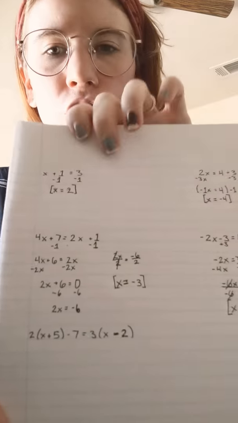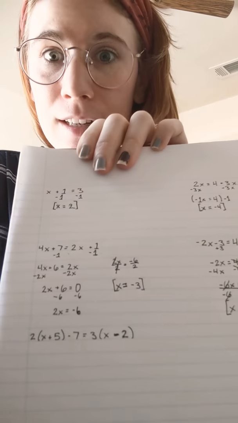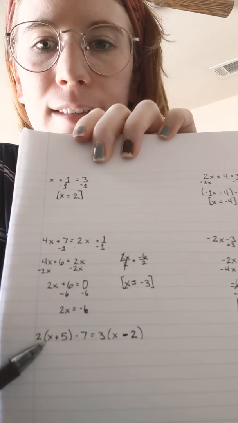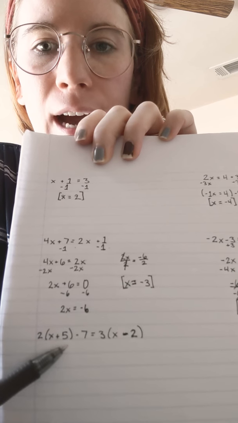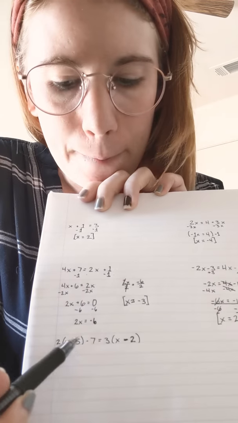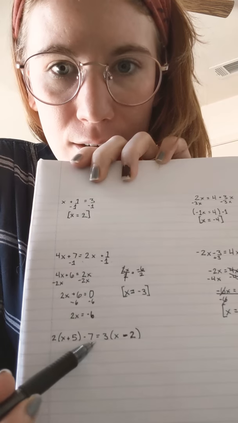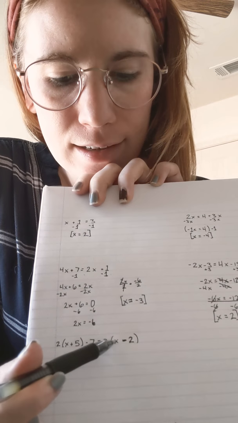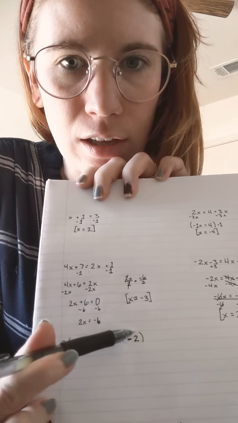Okay? Class, what I want you to write down next is 2. This is very complicated, so we're going to work on this one slowly. 2 parenthesis x plus 5, close the parenthesis, minus 7 equals 3, open parenthesis, x minus 2, close the parenthesis.